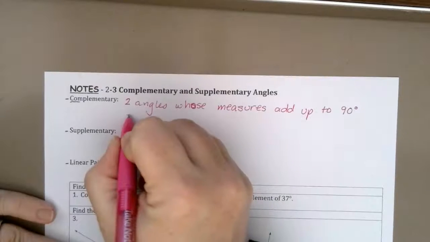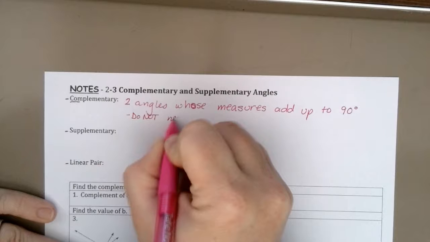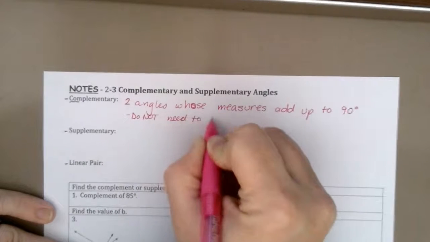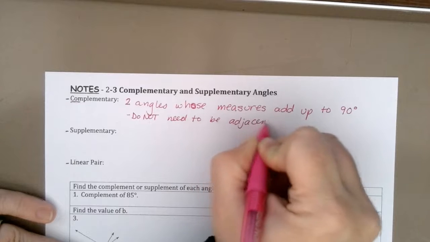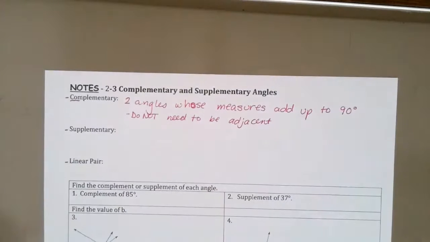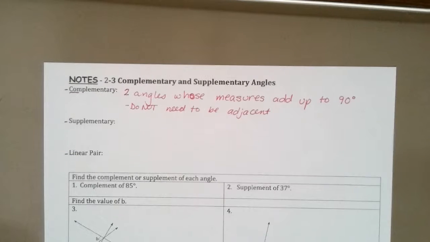Those angles do not need to be adjacent. They can be adjacent, but they don't need to be adjacent. But they're two angles that when you add them together will give you 90 degrees.